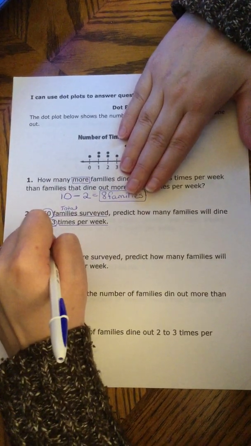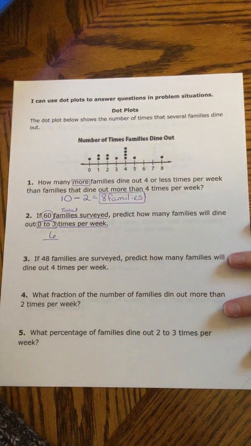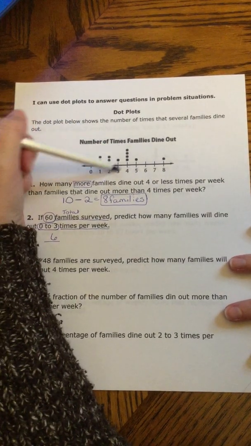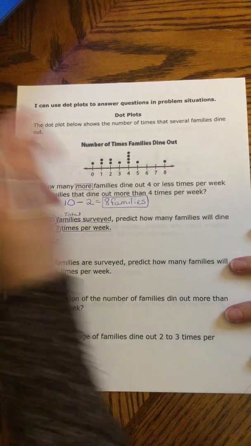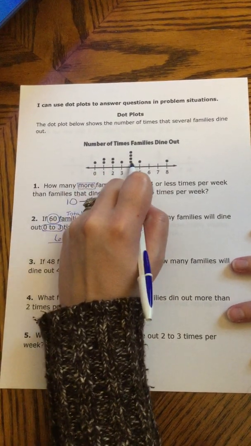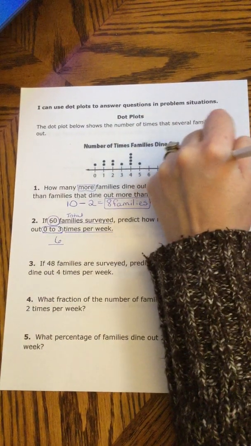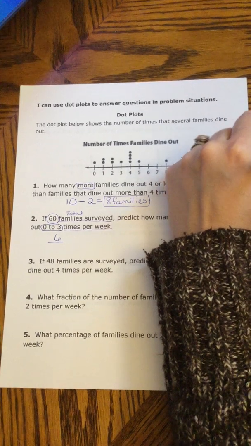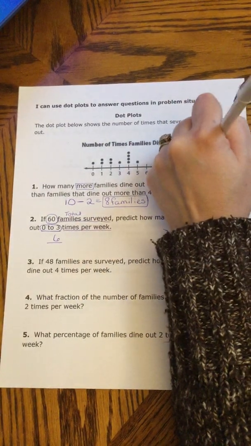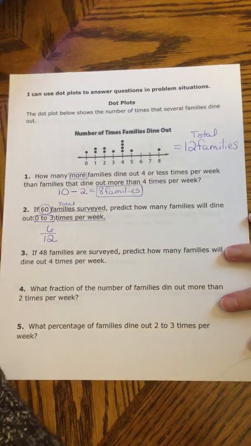So 6 families out of, oh, we got to do a total here, but it's not 60 families. That's what you need to understand. There are 6 families from 0 to 3. How many families were surveyed? I don't know. Let's count. 1, 2, 3, 4, 5, 6, 7, 8, 9, 10, 11, 12. Equals 12 families surveyed. Okay? And that is also a total. So 6 out of 12.